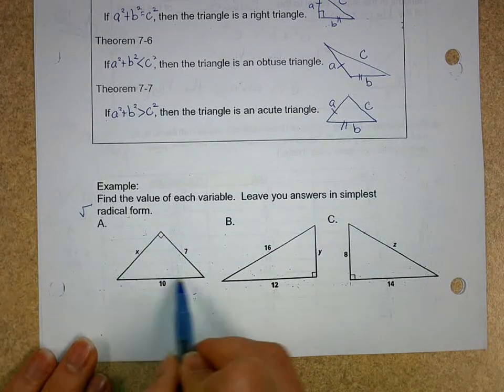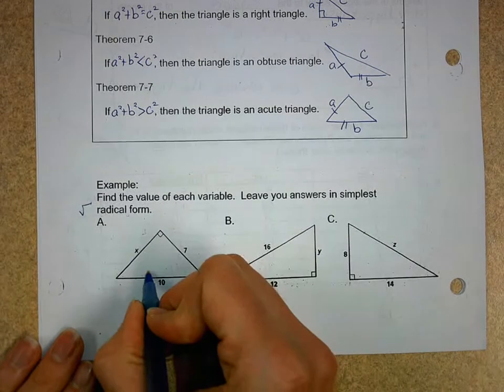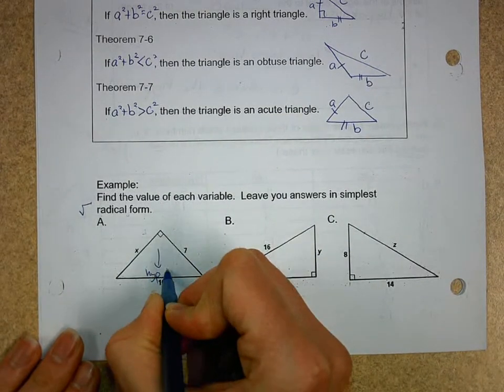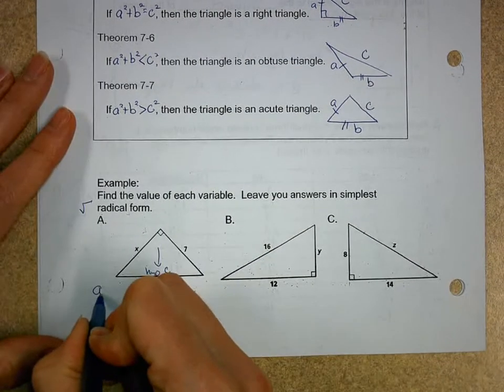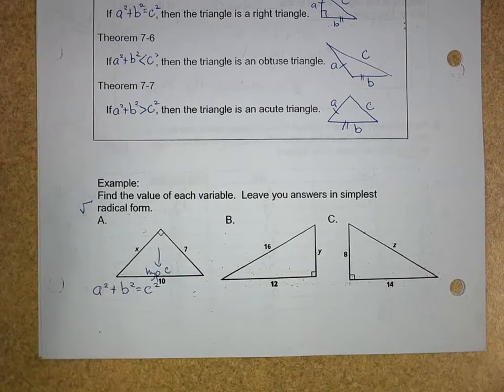So here I look at my right triangle, I decide which side's my hypotenuse. Which side's my hypotenuse? This side, right? So that's your C. So the first thing you should write down is a squared plus b squared equals c squared. Now some of you are like, I don't need to know this, I already have this memorized. If you do not write the formula down, many of you will mess up at least 1 or 2 problems on your homework. So I really would like for you to write it down.